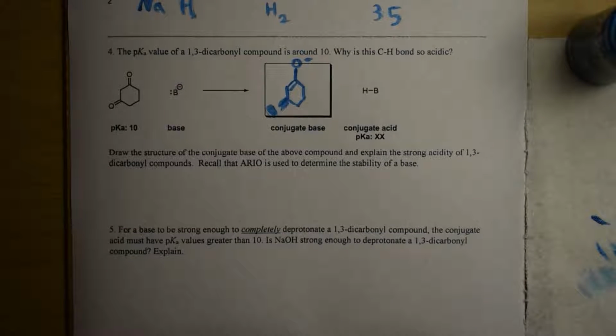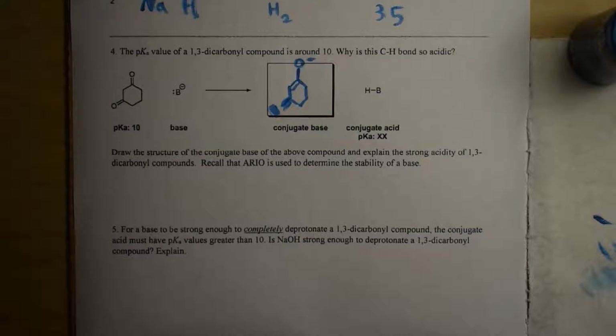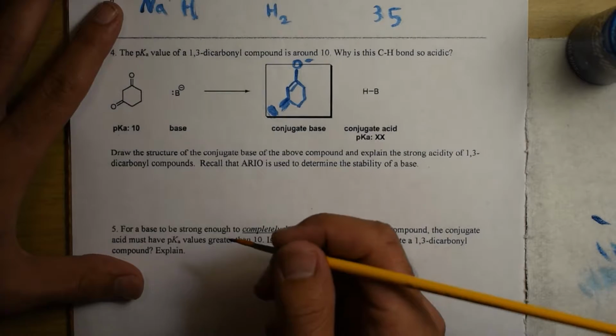Question 4 states that the pKa value of a 1,3-dicarbonyl compound is around 10. So why is the CH bond so acidic? Recall that ARIA is used to determine the stability of a base.